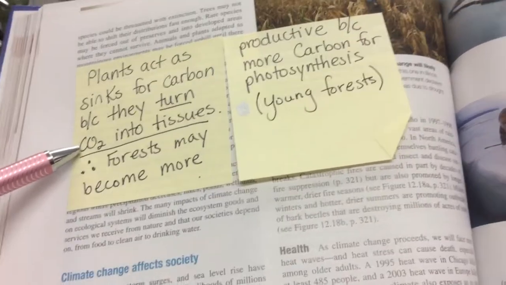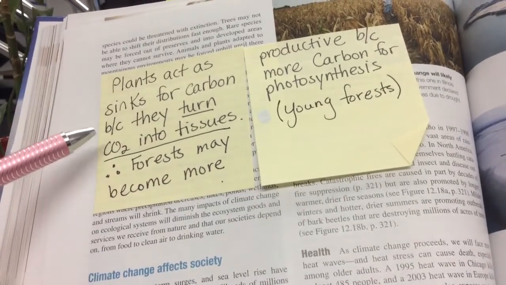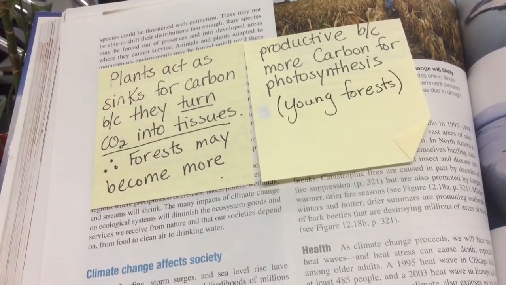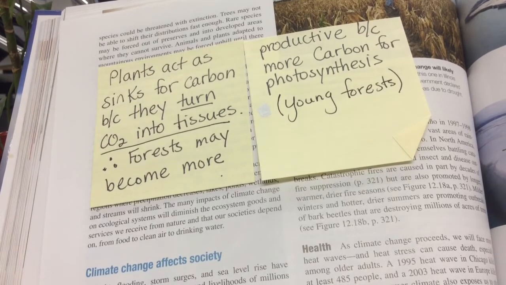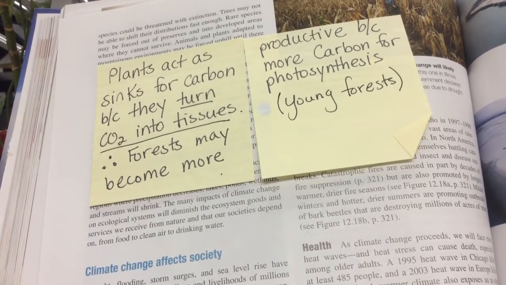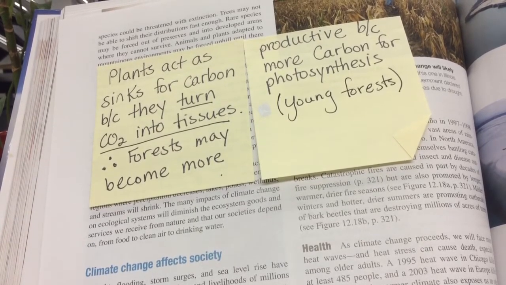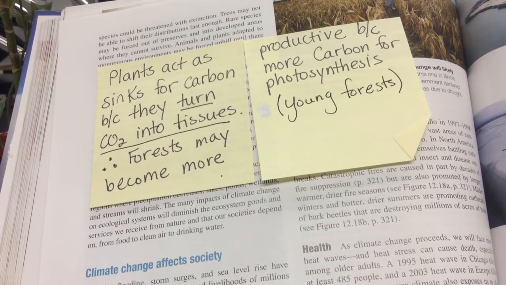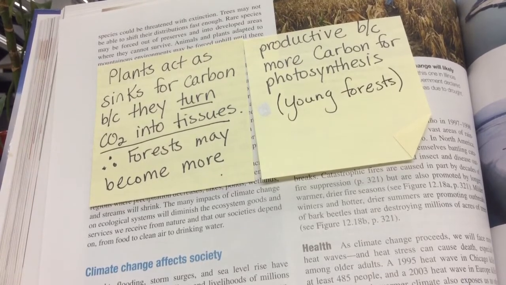So with more carbon dioxide in the atmosphere, actually at first our forests are going to become more productive. Young forests, because they're still growing, will actually remove more carbon for photosynthesis. And so you'll hear a lot of people say, well, actually more CO2 is really good for the forests.